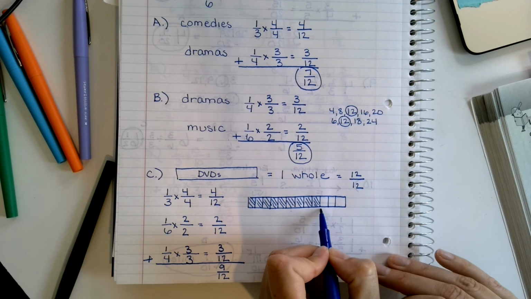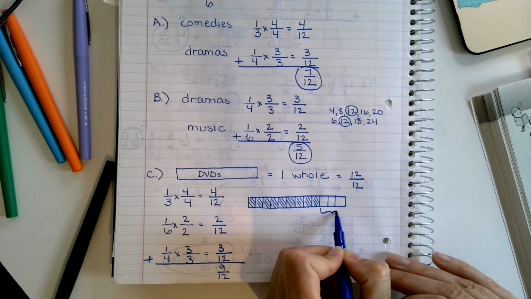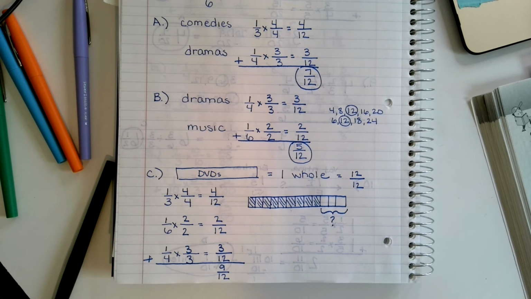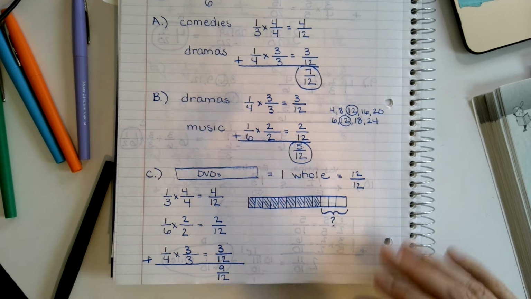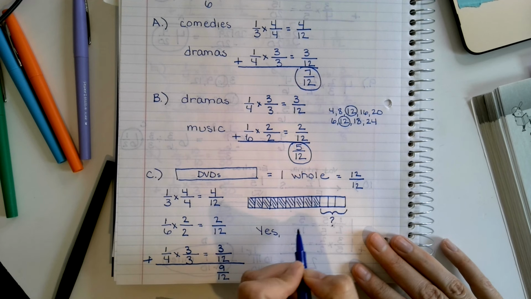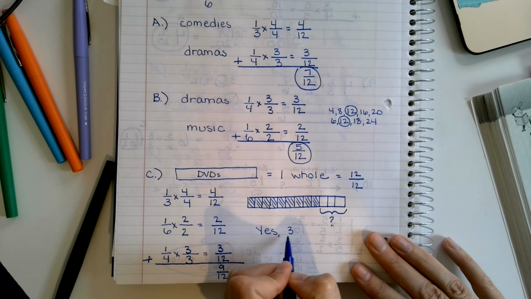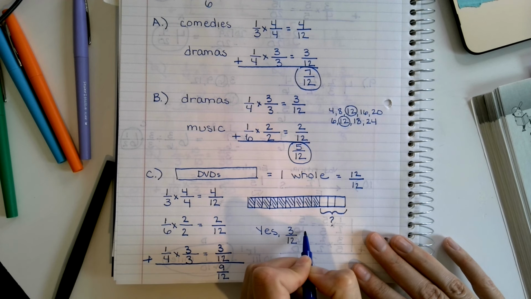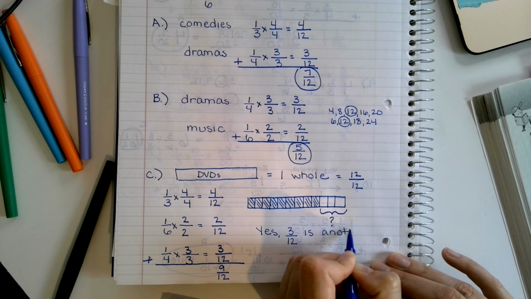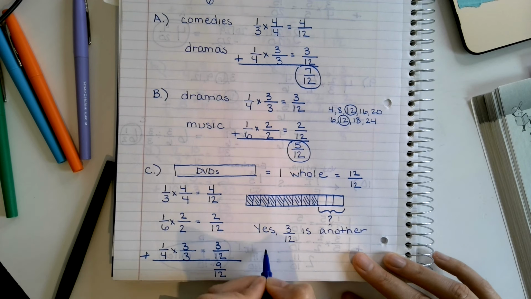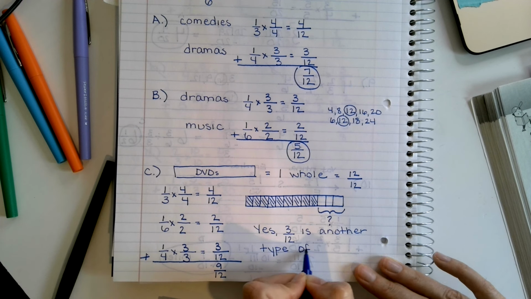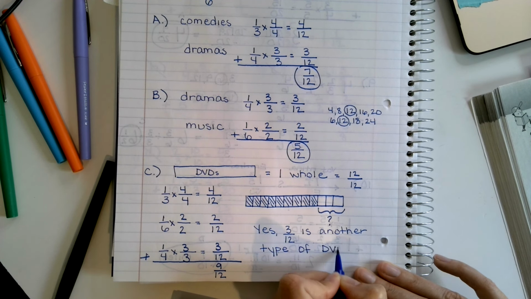So he has this amount here that we don't know what it is. So the question was, did he sell any other types of DVDs? Yes. 3/12 is another type of DVDs, and we don't know what that type is. It didn't tell us.